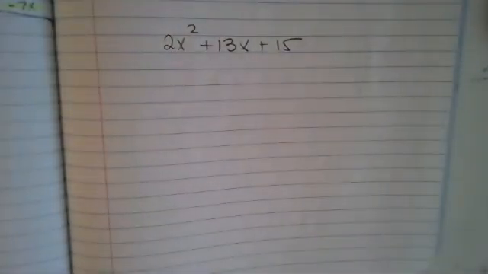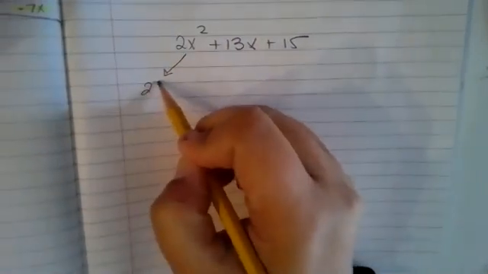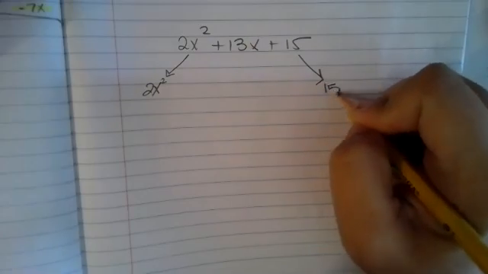So we can take a look at this. We can automatically determine that there is no GCF here. That's not going to work. So what we are going to do is look at this in order to basically factor by grouping. So this is my 2x squared. This is 15.